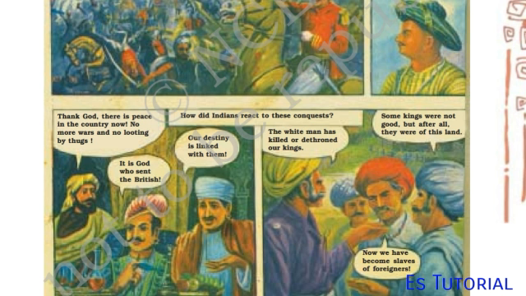How did Indians react to these conquests? It is God who sent the British. Our destiny is linked with them. Somebody is saying that our destiny is linked with them.